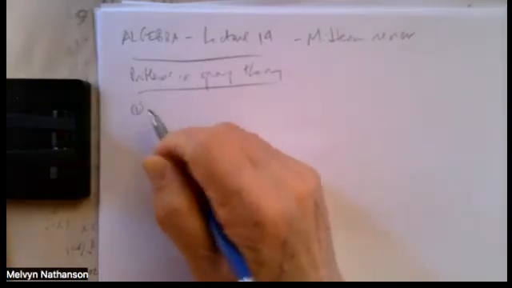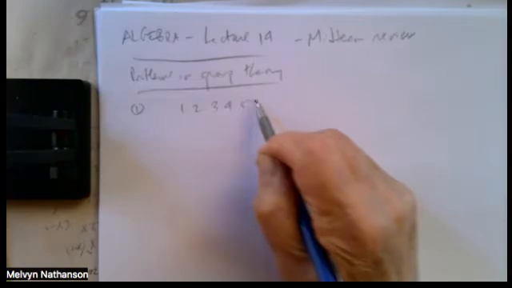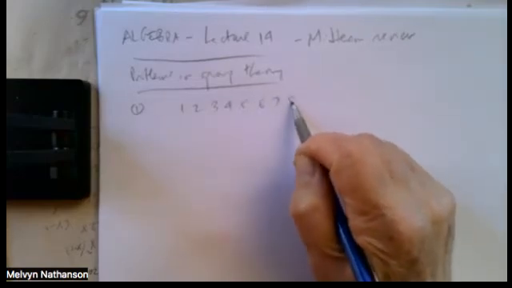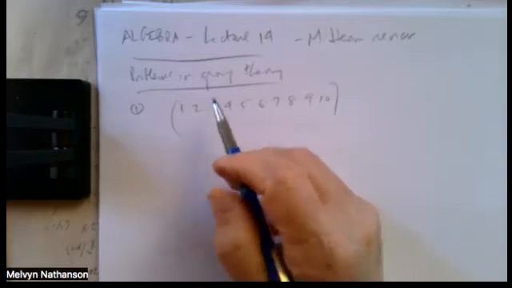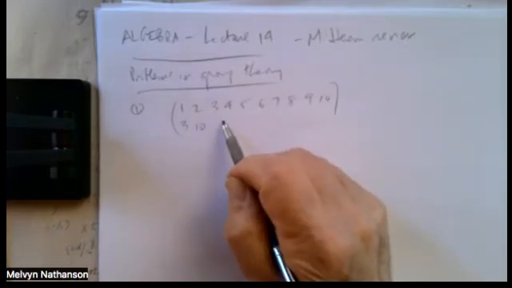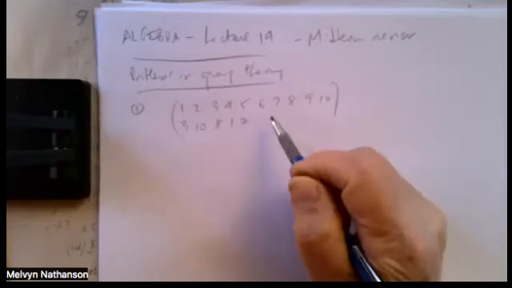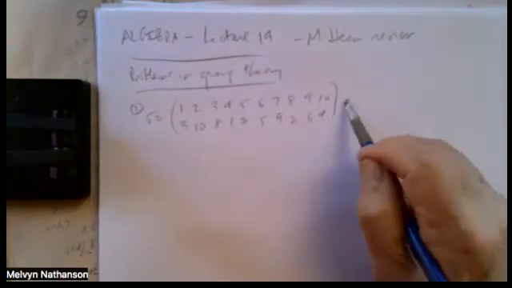So in problem 1, I have a permutation in the symmetric group S10. That means it's a permutation of the integers 1 to 10. 1 goes to 3, 2 to 10, 8, 1, 7, 5, 9, 2, 6, 4. Let me just call this sigma. So that's a permutation in S10, the symmetric group on 10 numbers or 10 letters.